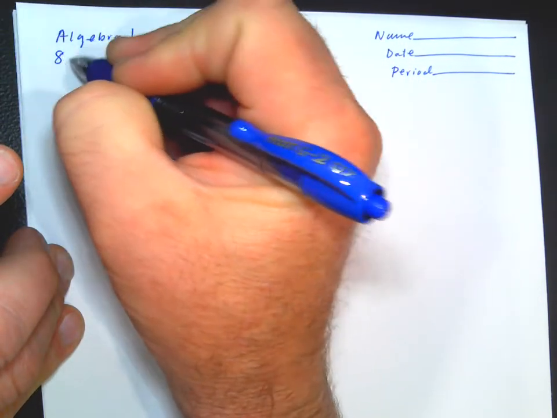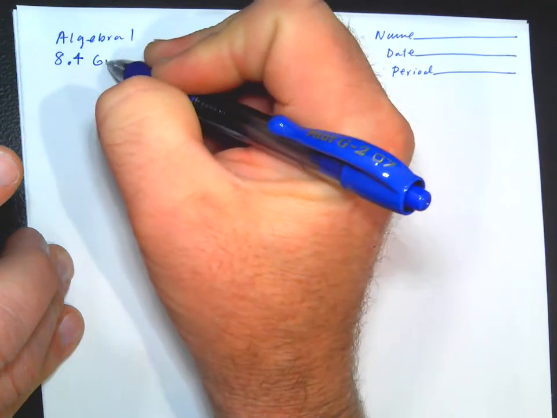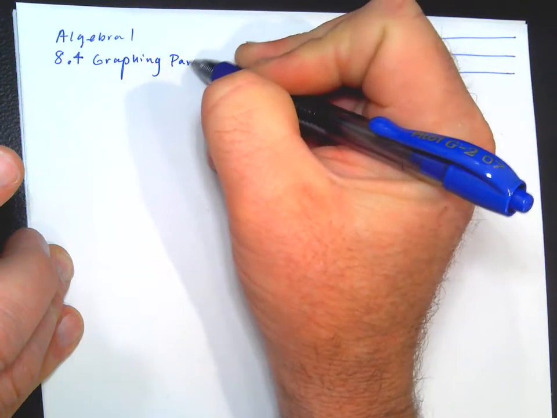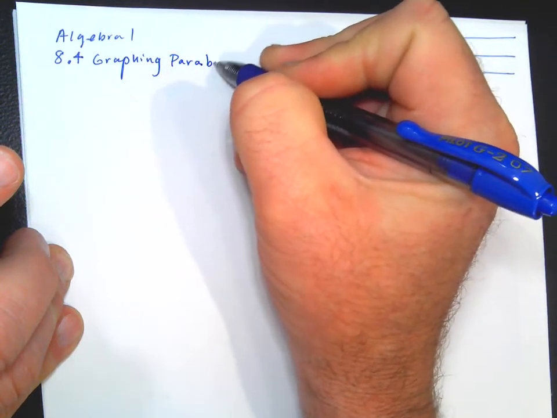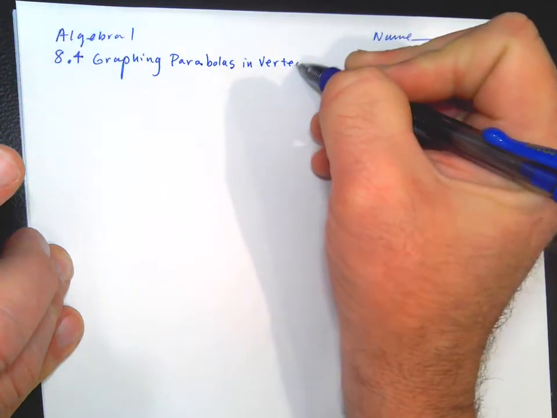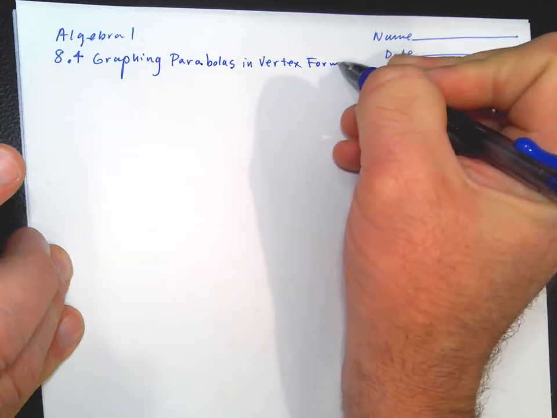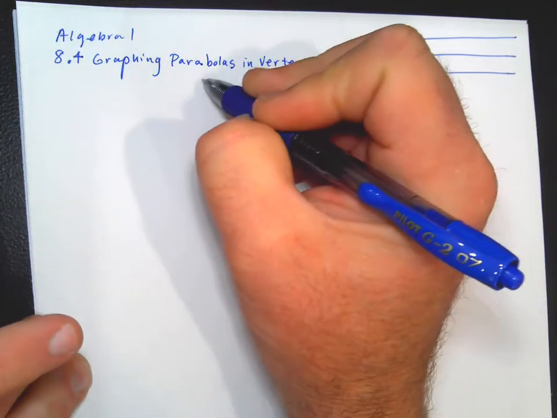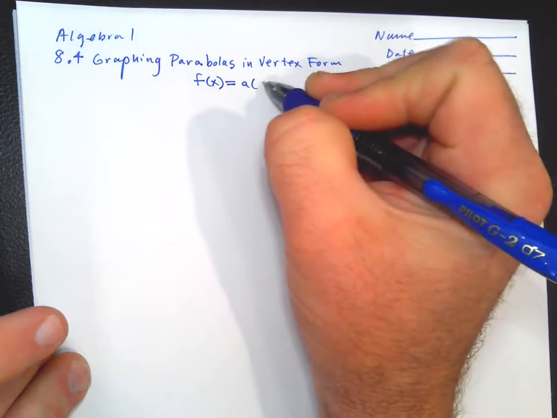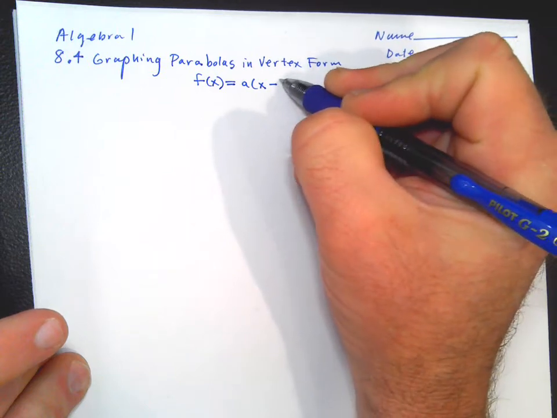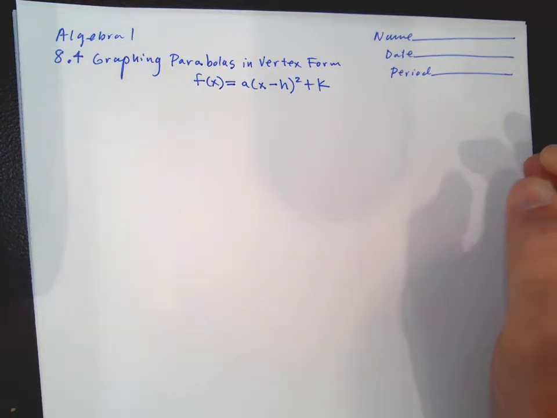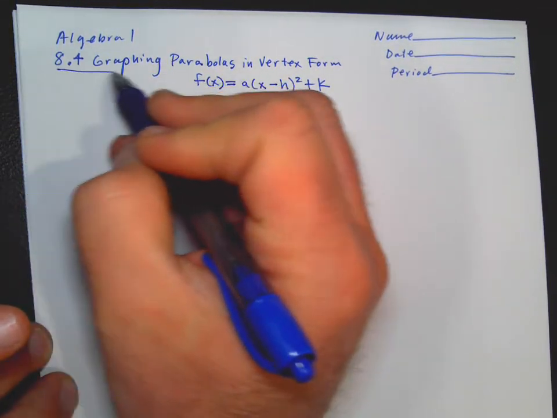And this is going to be section 8.4, graphing parabolas, which we've been doing for a while, in vertex form. So we've been slowly seeing some different forms of what the equation of a parabola could look like. So this one's going to be a big change from the last couple. f(x) = a(x - h)² + k. And I think we started with this form way back at the beginning.